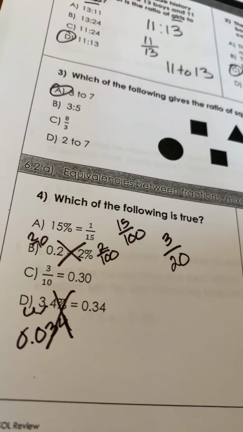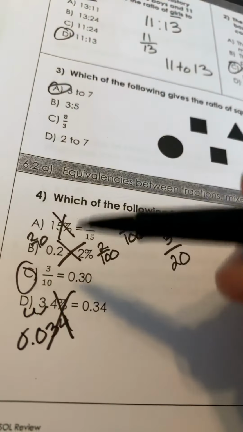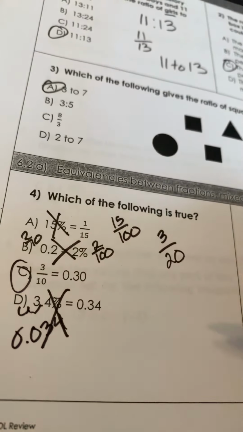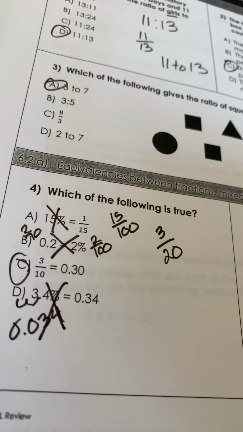Okay? Not the same thing. So I already know my answer is C. 3 tenths is equal to 30 hundredths. 30 cents, 30 cents.